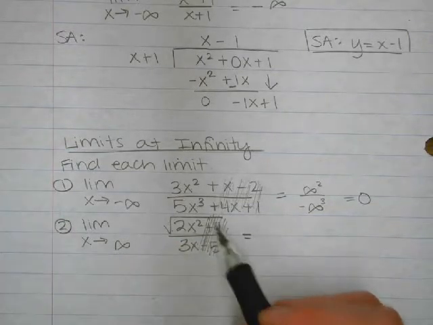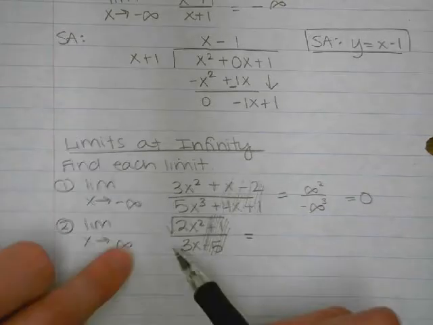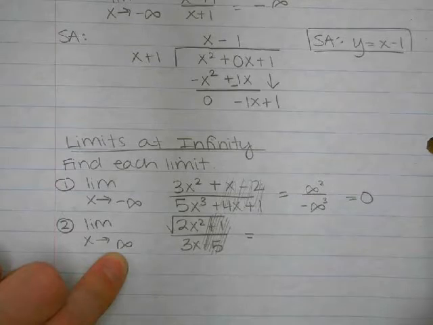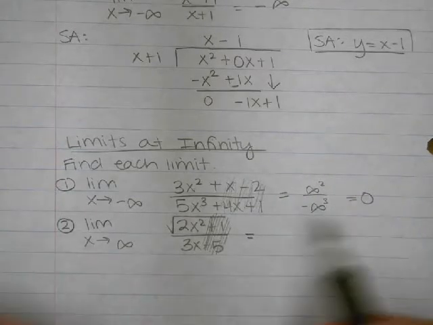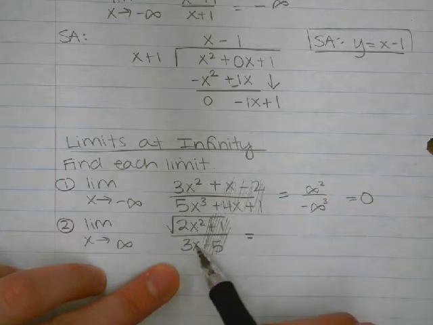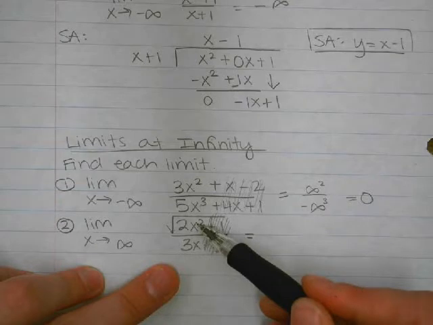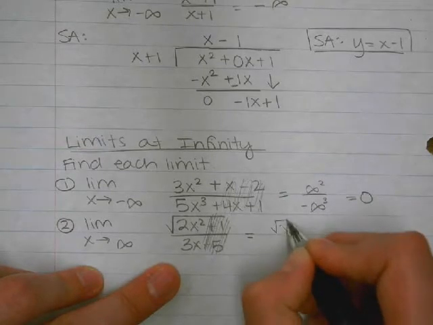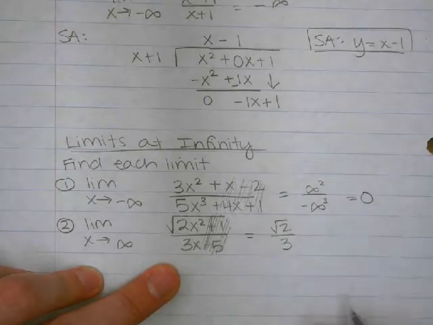So if I think about this in terms of the infinities being plugged in, infinity squared would be a very large positive number, but when I square root it, I just get infinity. And then on the bottom, I had a positive infinity there as well. So this positive infinity on the top and positive infinity on the bottom are going to cancel each other out, and I'm going to be left with square root of 2 divided by 3.